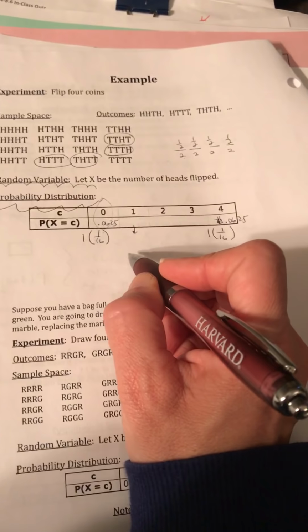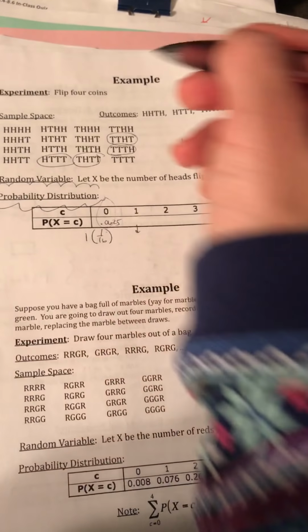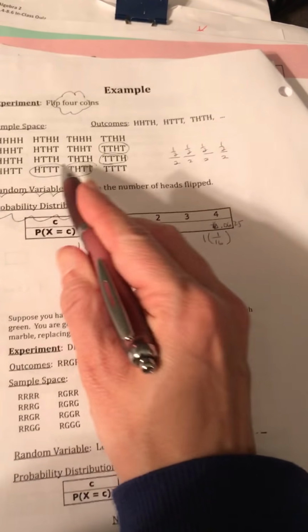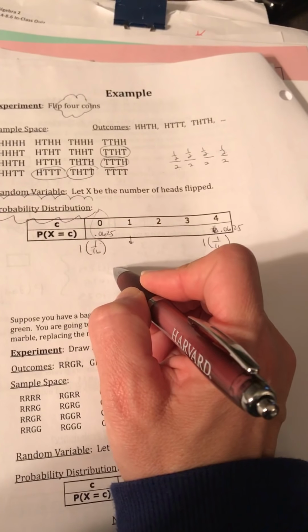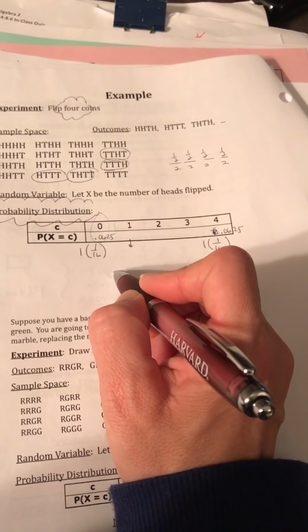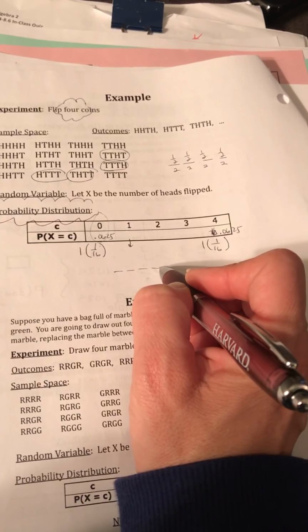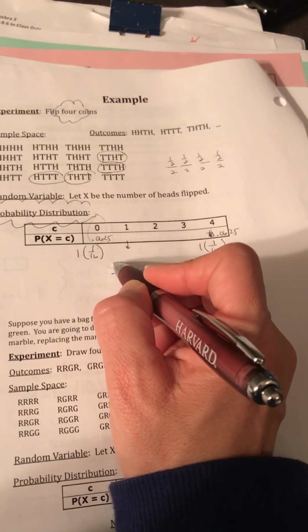But here's where this should start to sound familiar. Notice we're flipping 4 coins. This was 1. Now, if I think about wanting 3 heads, I have a probability for the first, second, third, and fourth. I want 3 of them to be heads.